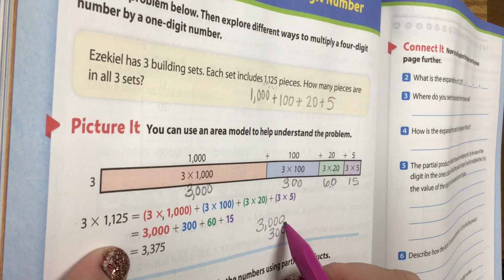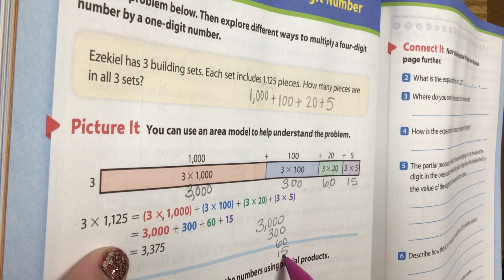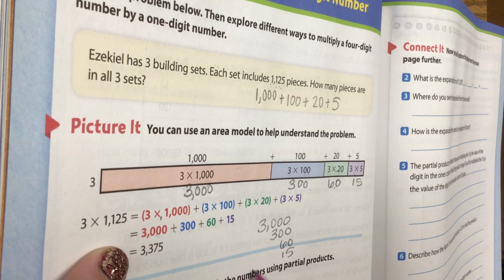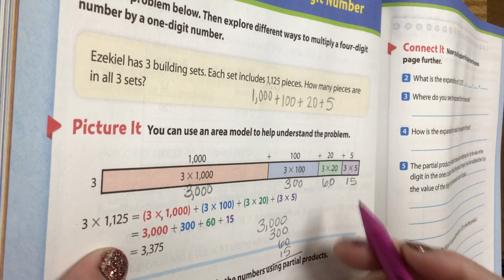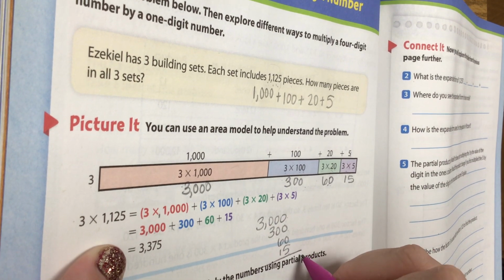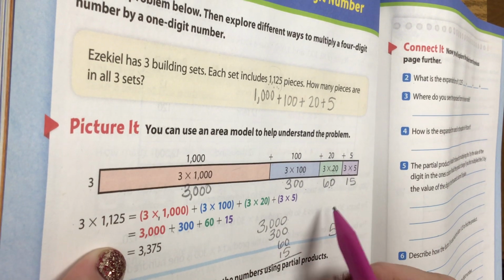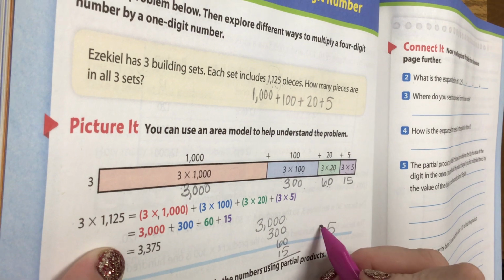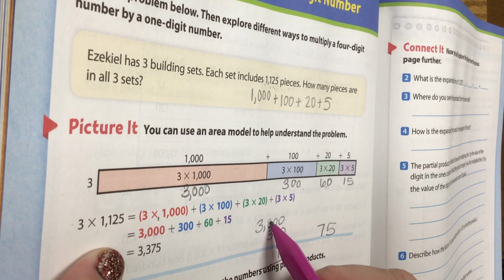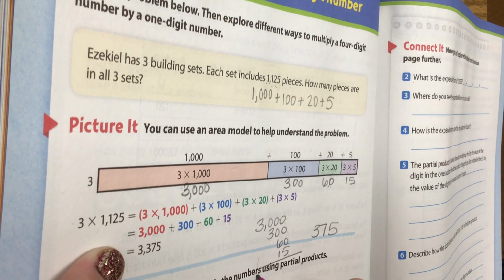So I have 3,000, 300, 60, and 15. Keep it all lined up. 0 plus 0 plus 0 plus 5. I wish I had more room. Now I'm writing over here. I'm going to write it right here. 0 plus 0 plus 6 plus 1, 7. 0 plus 3, and 3 plus nothing.